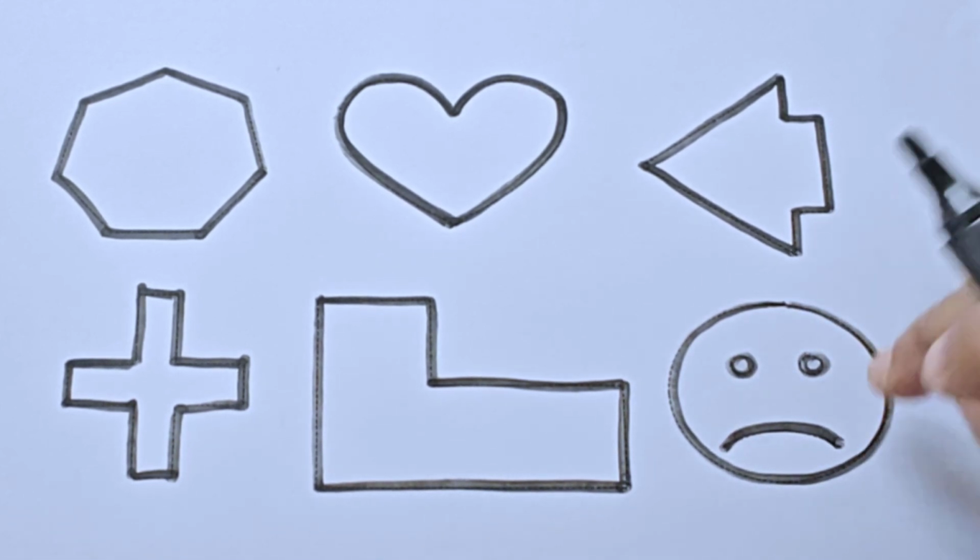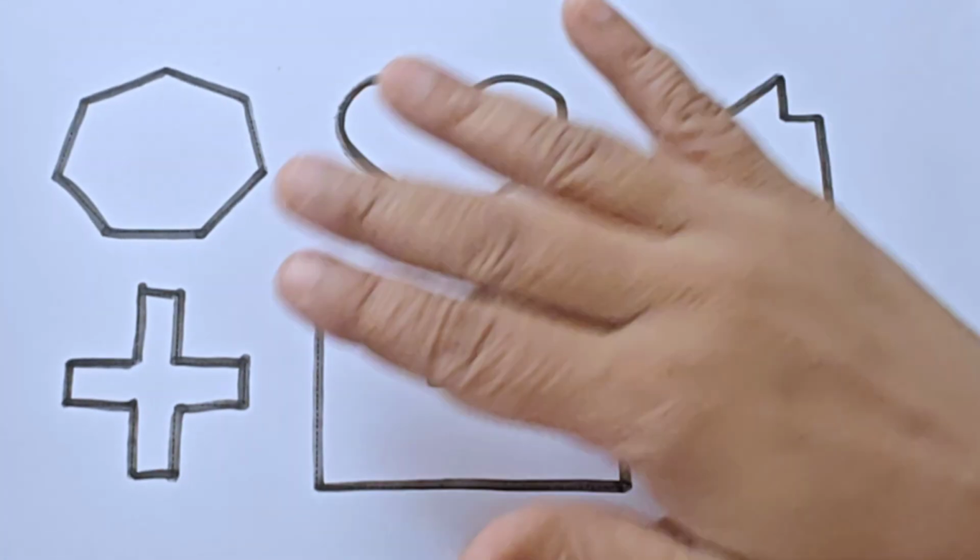It is sad emoji. Kids, let us color these shapes.